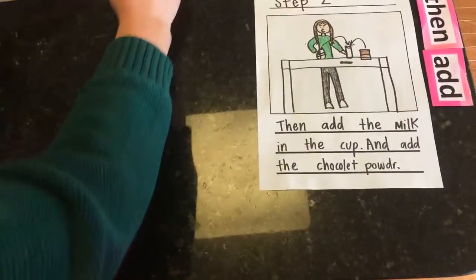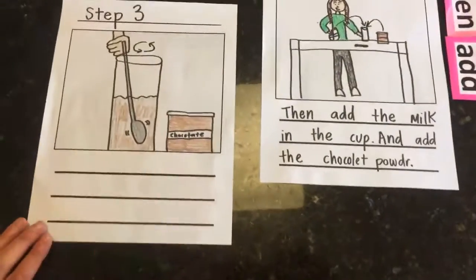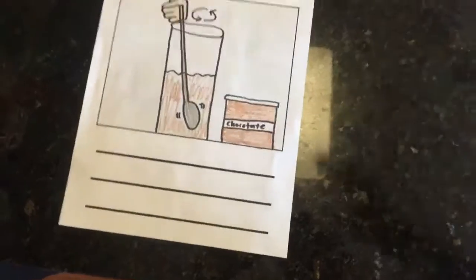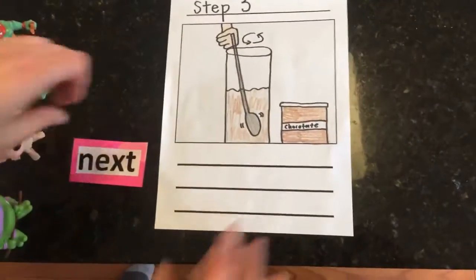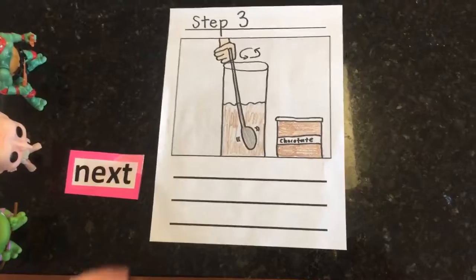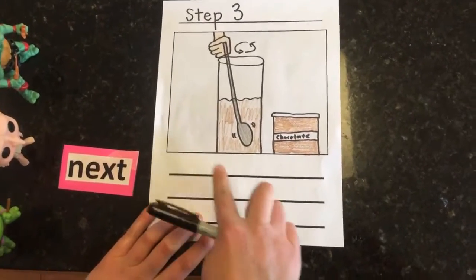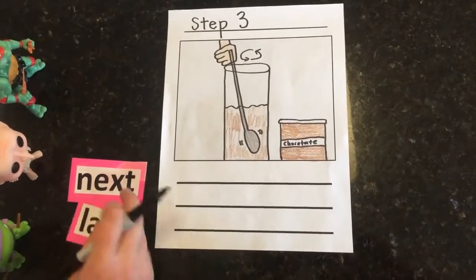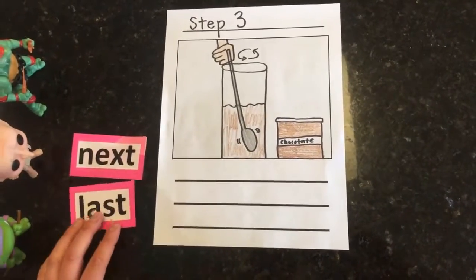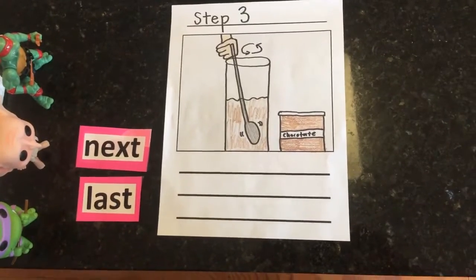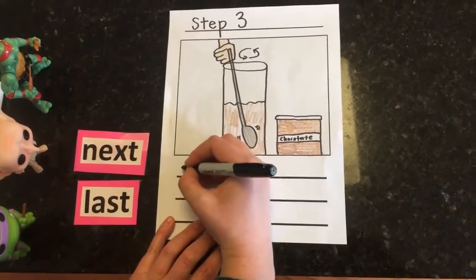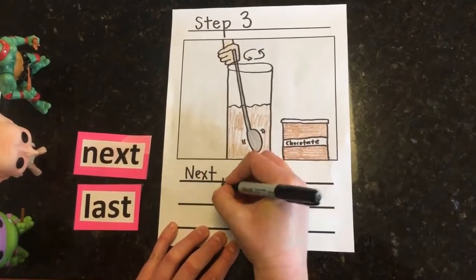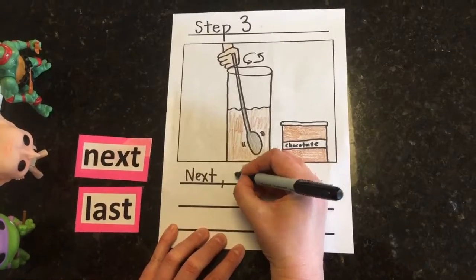Then I'm going to go to step 3. And step 3, I'm going to use the word next, because it's what I'm going to do next. So next, stir. And then I'm going to use the word last, because I'm at the end of my how-to book. You drink. That's the best part. So next, stir.